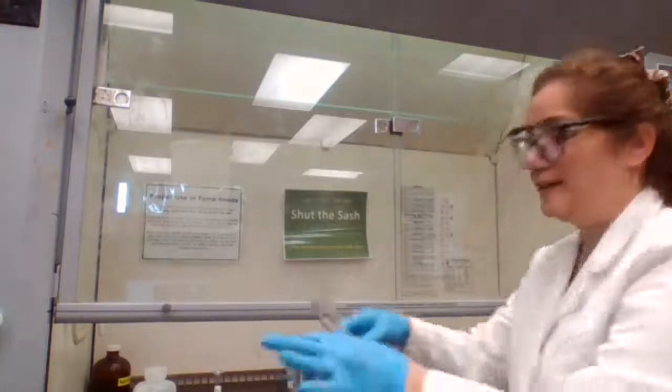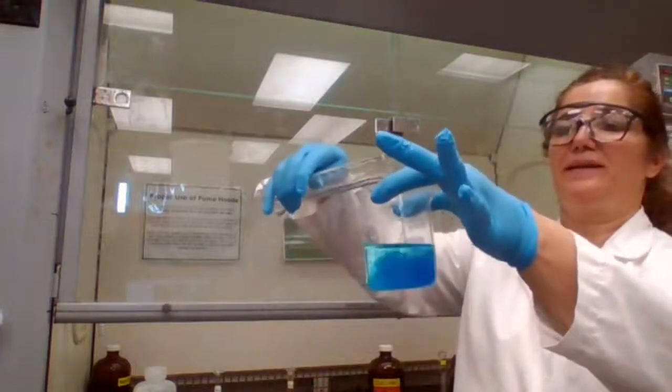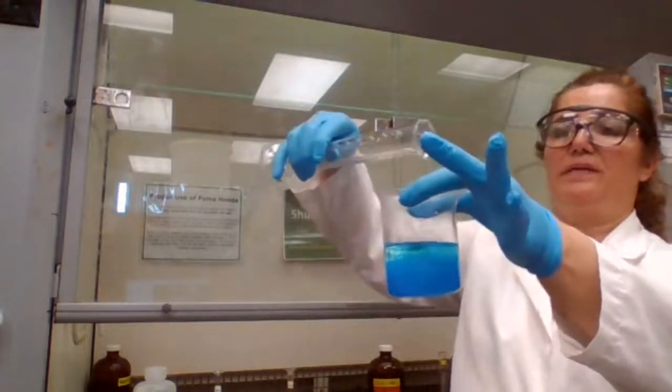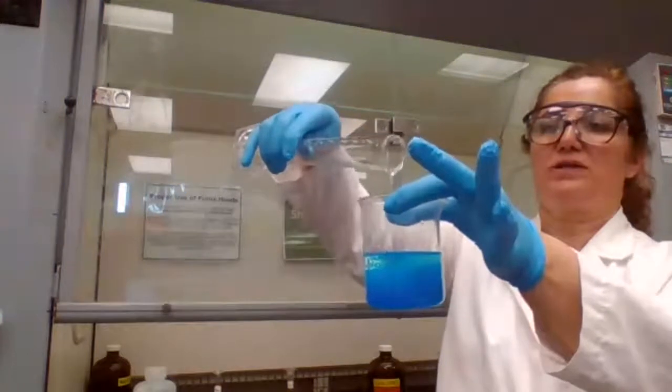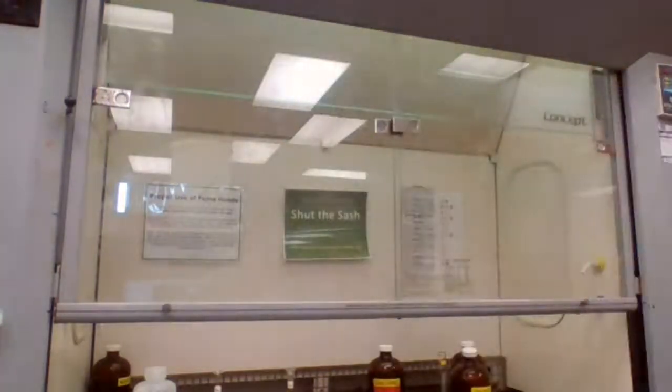And as I'm adding, I want you to record your observation when I'm adding to this. The change in color, also change in texture of the solution. So just put some of those values in the image tomorrow. Okay. Thank you.